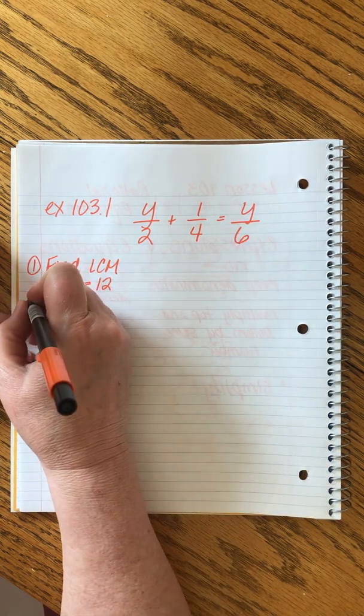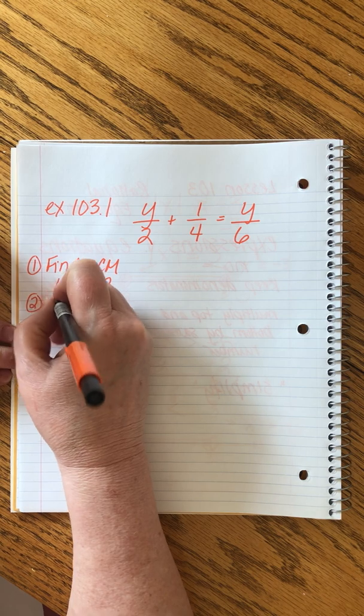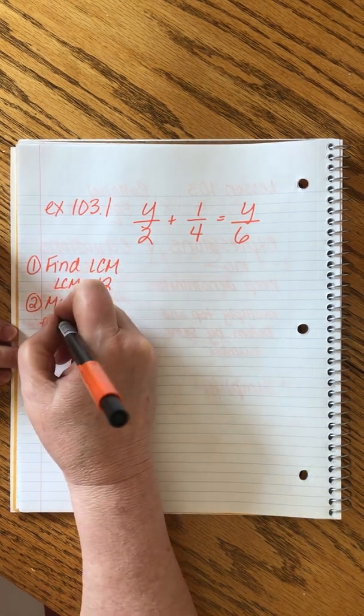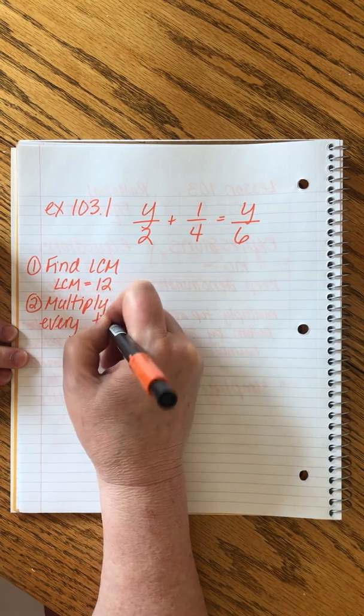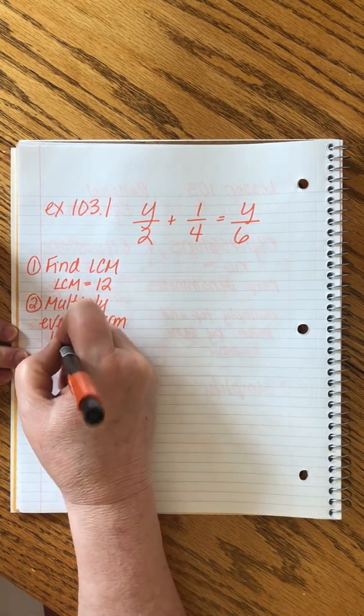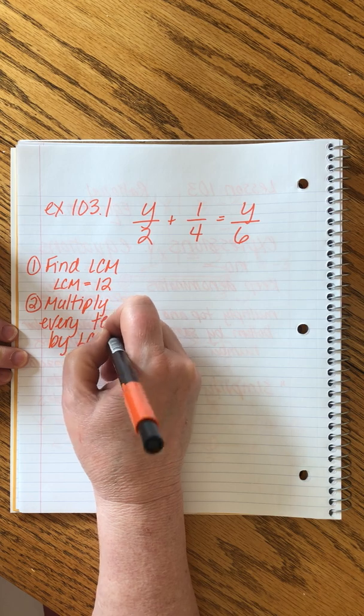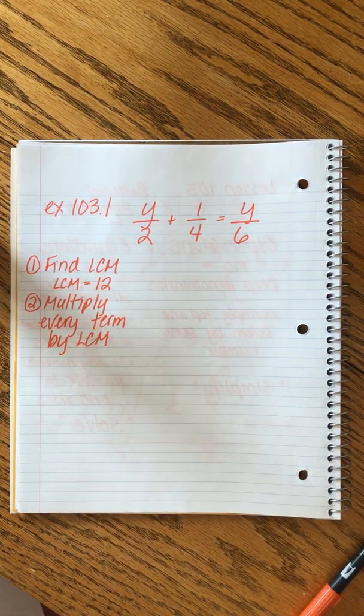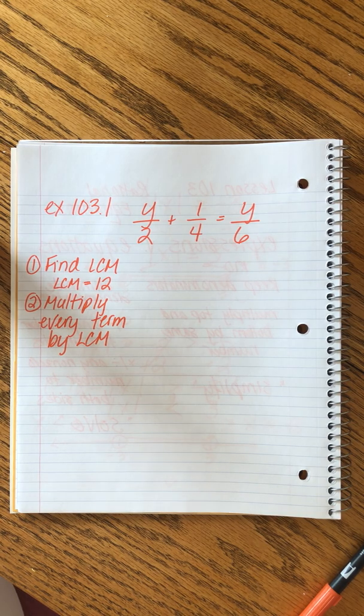Then what we do is multiply every term by the LCM, okay? I'm going to do that with a different color so that it jumps out at you a little bit.